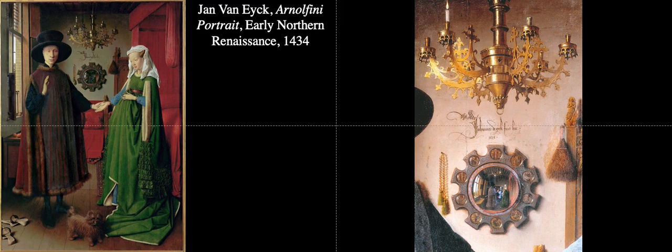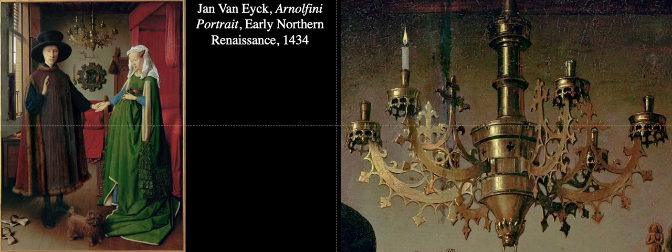I mentioned to you the three things back here. We have a mirror, we have a chandelier, we have writing. Here's that chandelier. And how many candles are lit in that chandelier? Let's count them up. One. Do you think that candle illuminates the interior space? And the answer is no. That candle does not illuminate the interior space. What does illuminate the interior space?